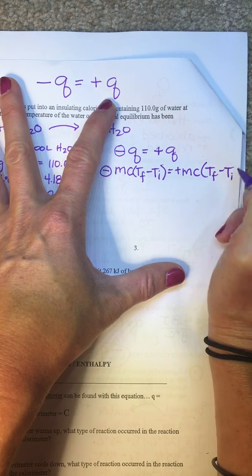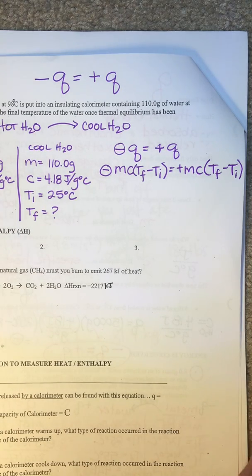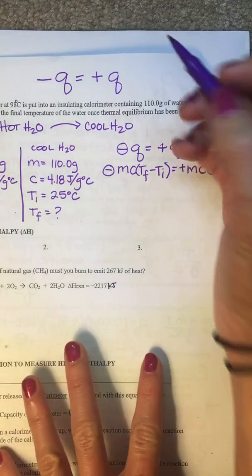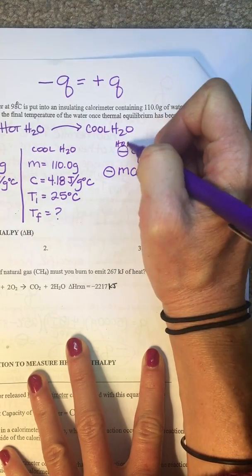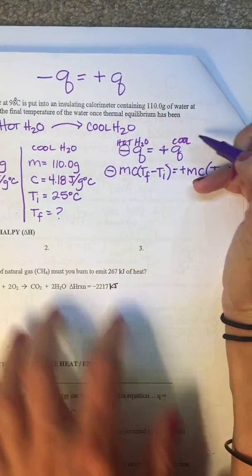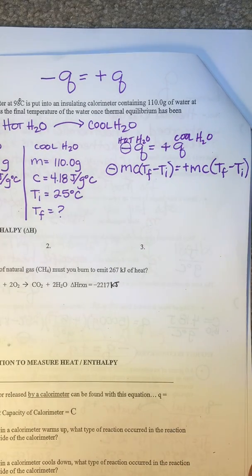Now, we just have to be a little bit careful about getting our correct variables put into the right spot. So again, the negative Q, who is releasing that? This is the hot water side of our equation. And who's absorbing it? That's the cool water side of our equation. So we want to be careful about putting our variables in.